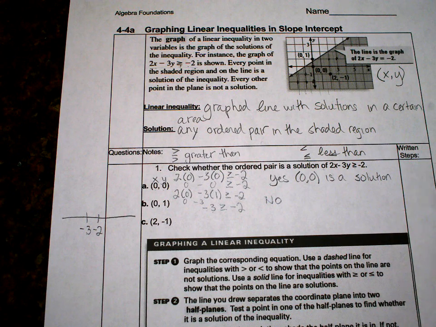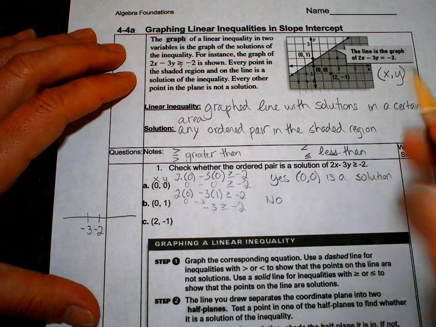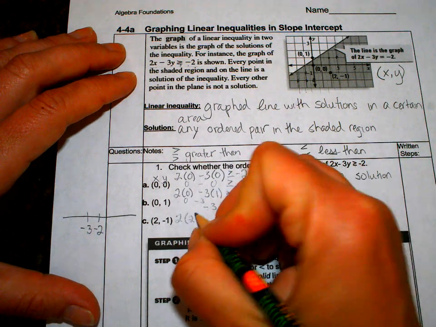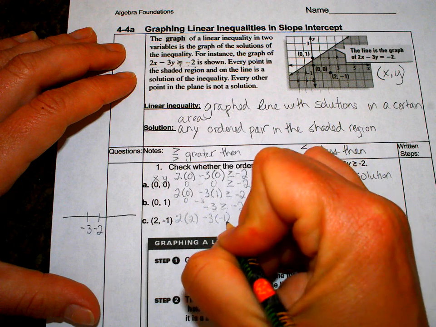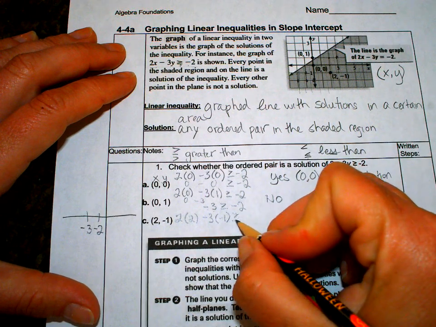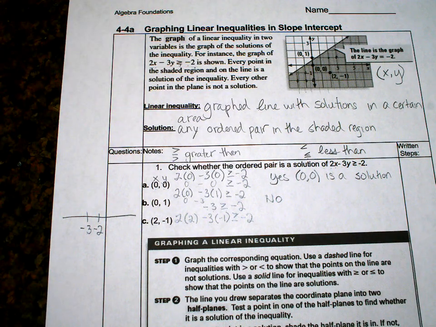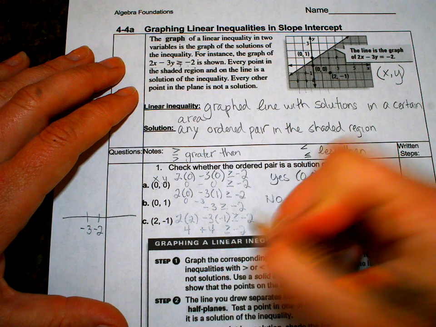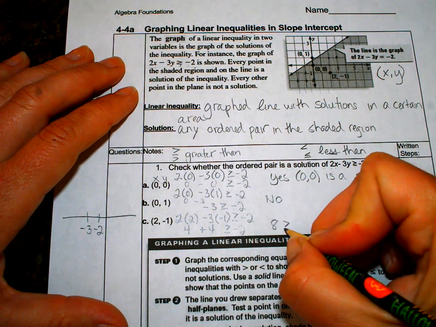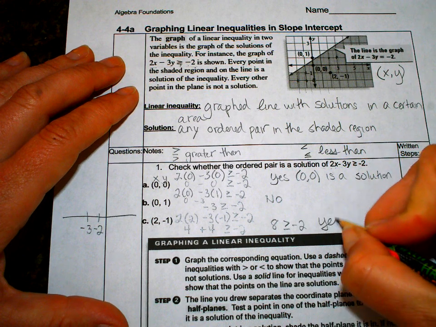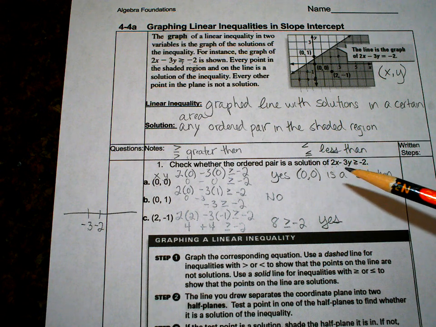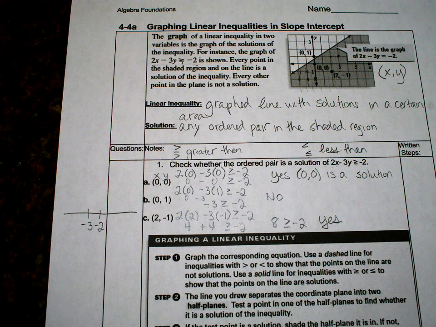Part C, 2 comma negative 1. So I plug it in for 2x minus 3y is greater than or equal to negative 2. 2x minus 3 times negative 1 is greater than or equal to negative 2. 4 plus 4 is greater than or equal to negative 2. Is 8 greater than or equal to negative 2? Yes, it is. Okay. So this is the practice of us plugging in ordered pairs to see if it's a solution. If I didn't feel like graphing, I could plug in an ordered pair. It's kind of like a shortcut way to do it.